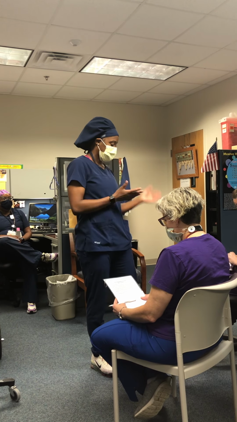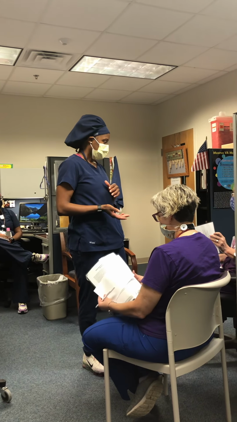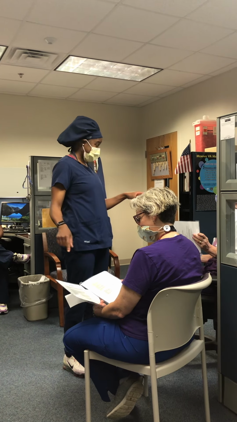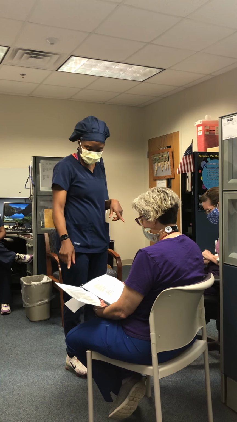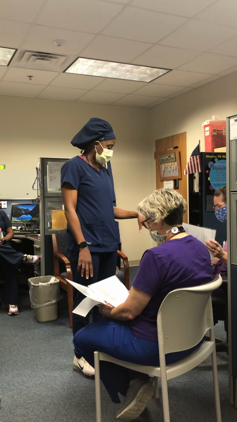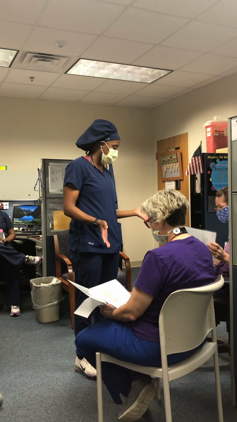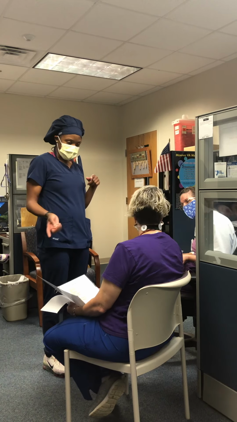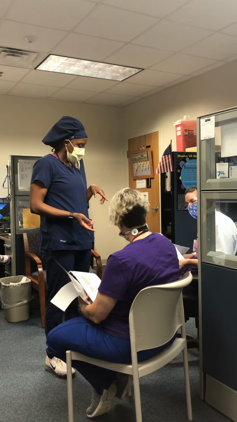If you turn to the back of the first page, there's your cheat sheet. There is your CIWA order set. On the second page, that's just the BCMA example. That's what it will look like in the system. That's our barcode medication administration. And that's the order set.